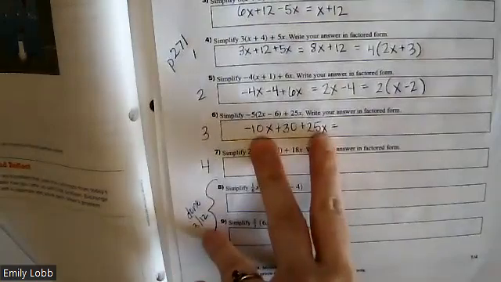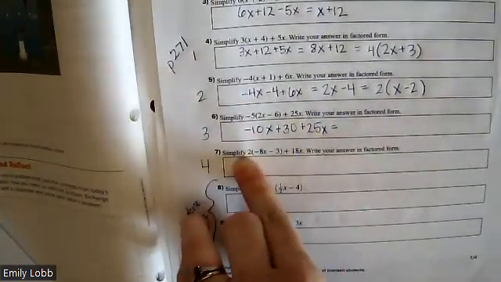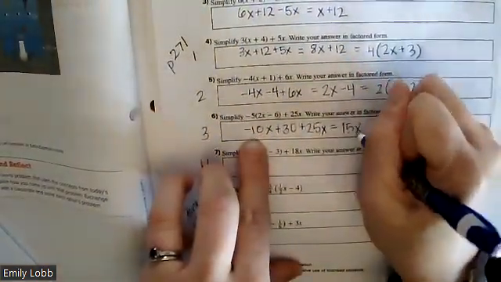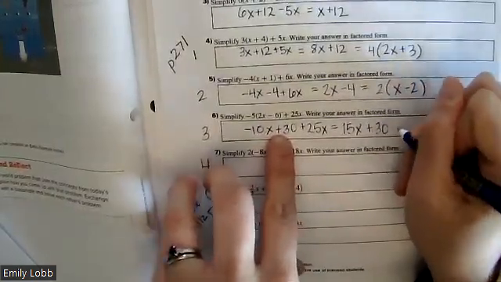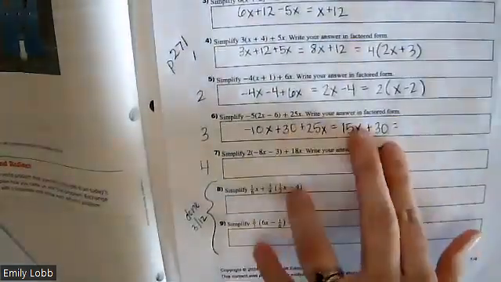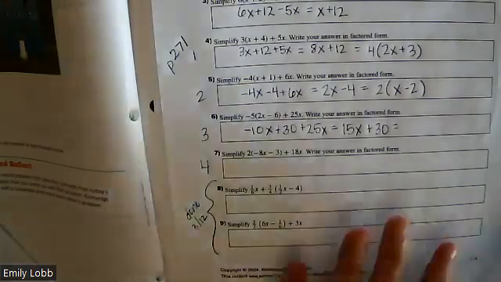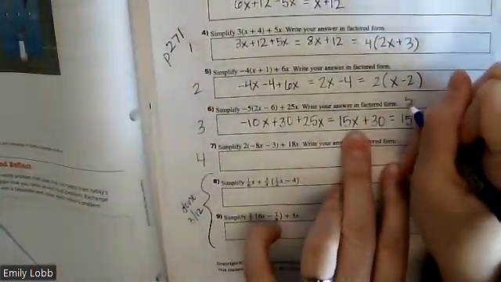All right. So now we can combine our x terms. 25x minus 10x is what? Beautiful. And then I have plus 30. What can I divide 15 and 30 by? 5. I can, but I can also do 15. What happens if you did 5?